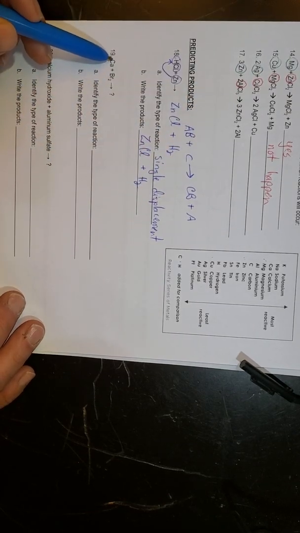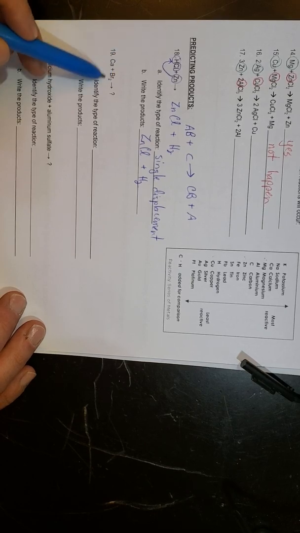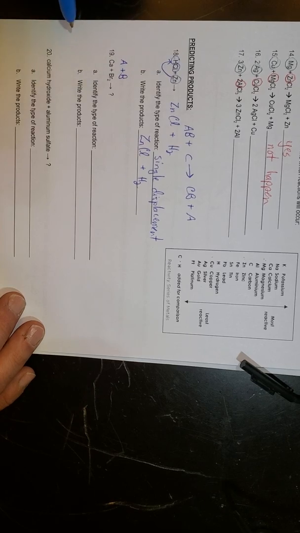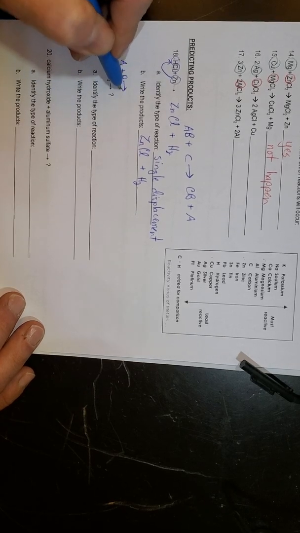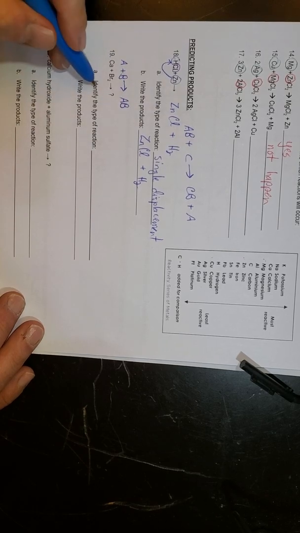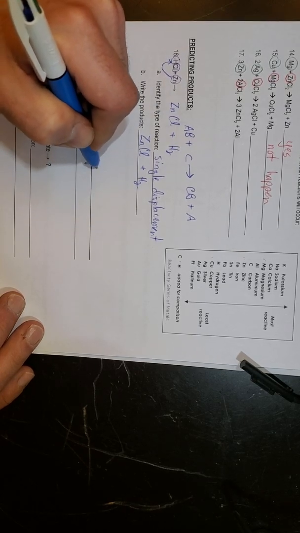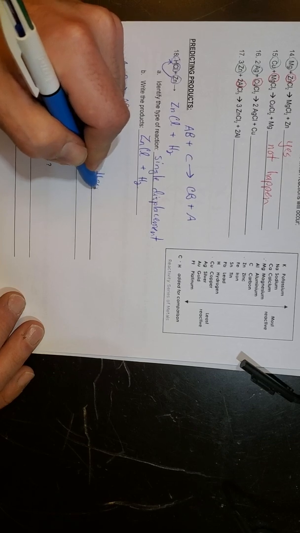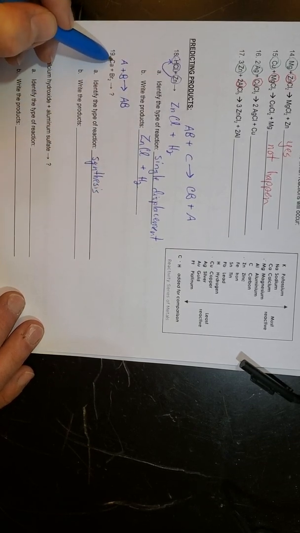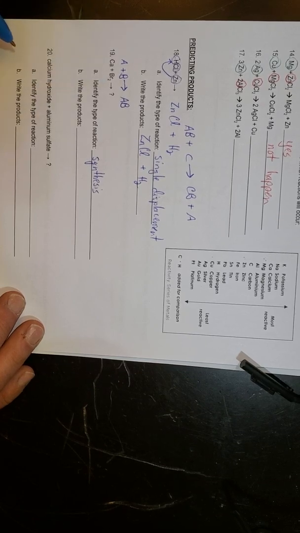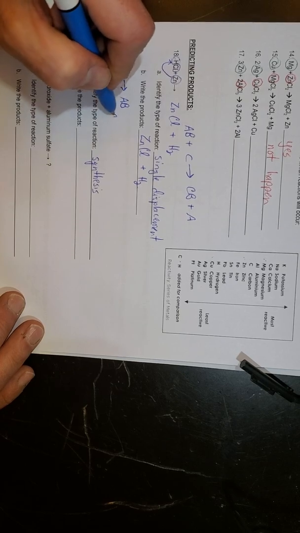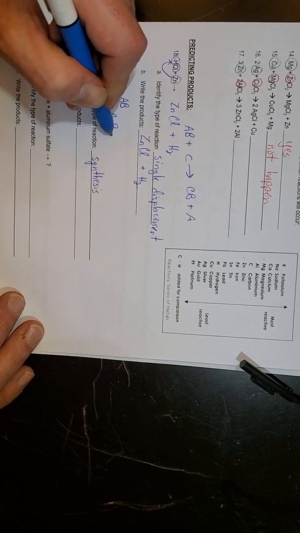With this one, we don't have ionic compounds that are bound together, so this looks like an A plus B. If you look at your types of reactions, the only thing that you could get from this is a synthesis, which would give you AB. So we would say this is a synthesis reaction, and all we're being asked to do is put calcium together with bromine. We always write the metal first, so this will give us calcium bromide.